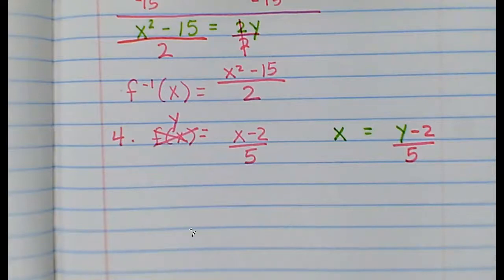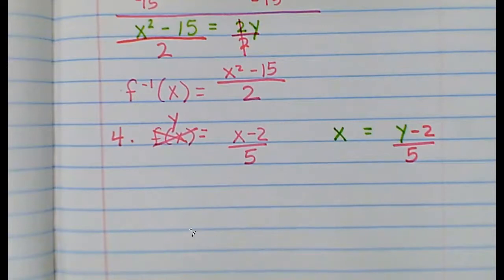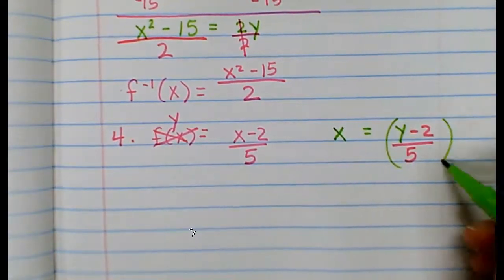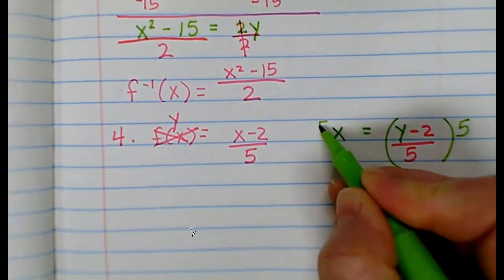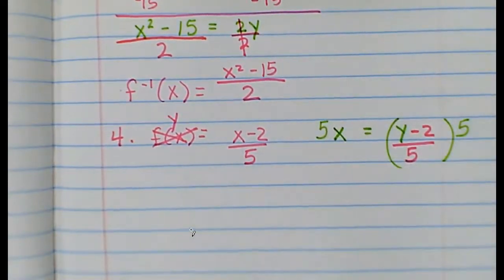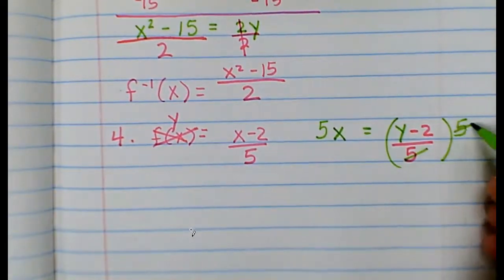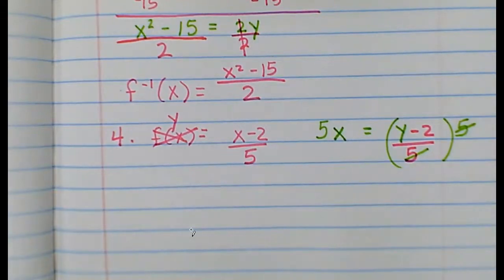How am I going to solve for y? Well, I don't want that denominator. What do I do to get rid of a denominator? You multiply both sides by the denominator so that the denominator will cancel out.